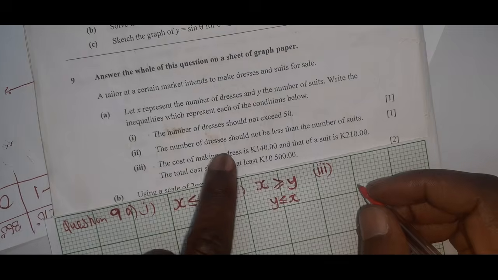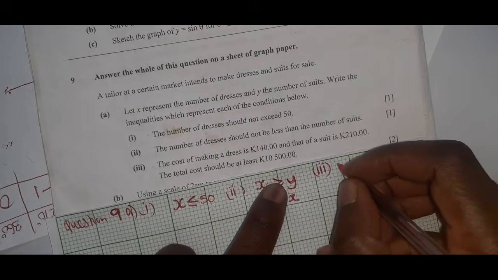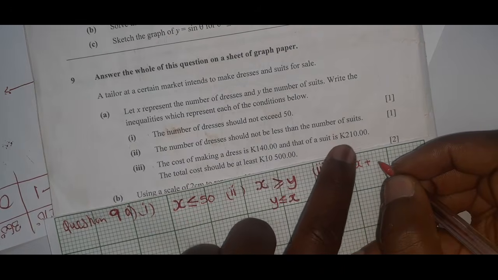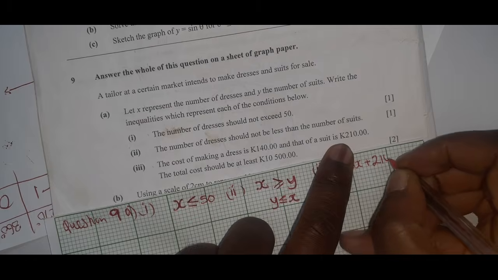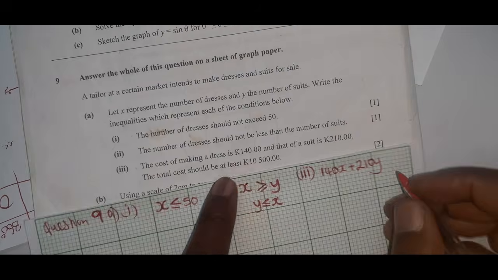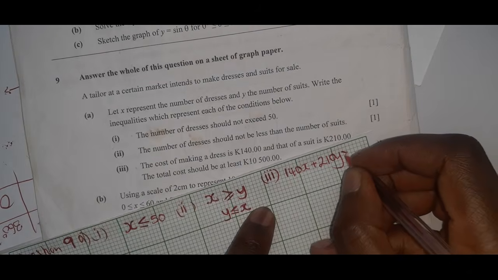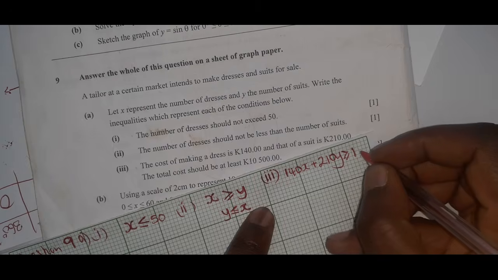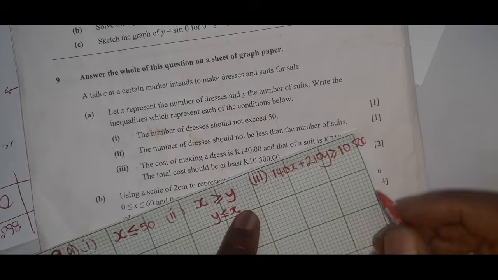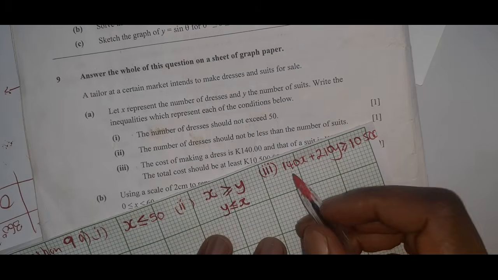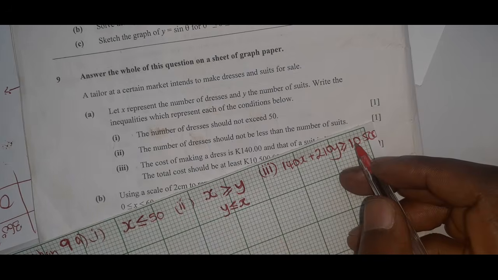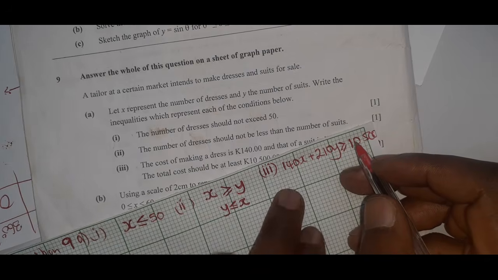Then the last part: now we have the cost of making a dress. Okay, so this is 140x plus the cost of making a suit, which is 210y. The total cost should be at least, so at least is greater than or equal to. Okay, write this as it is. So now you need to look for the highest number that can go into all these so that you simplify this equation.